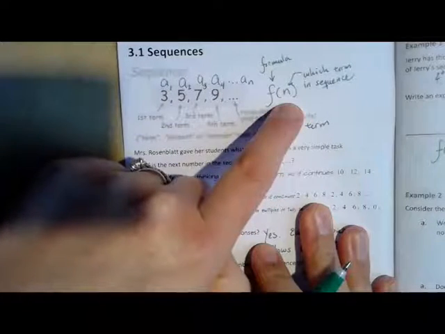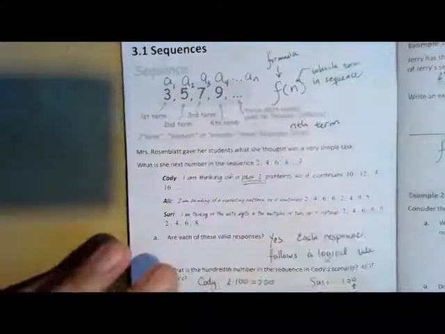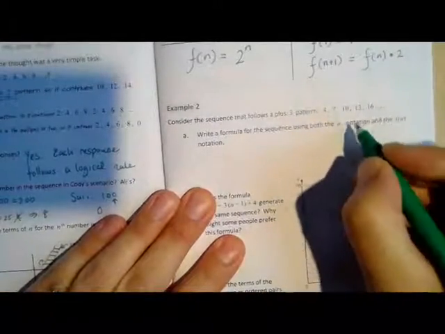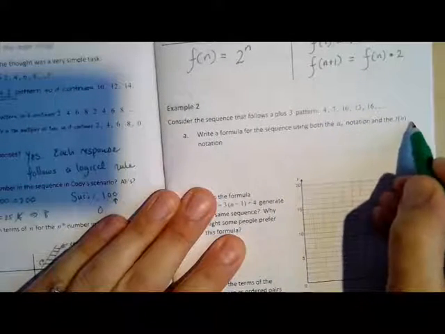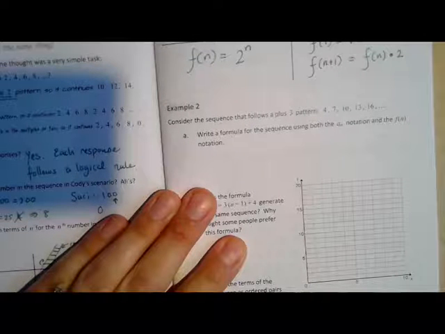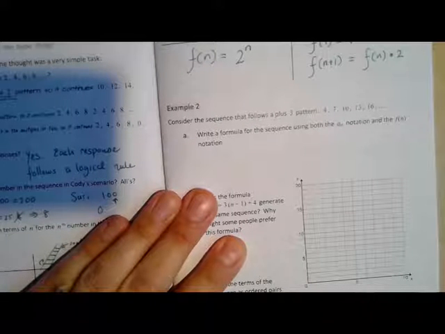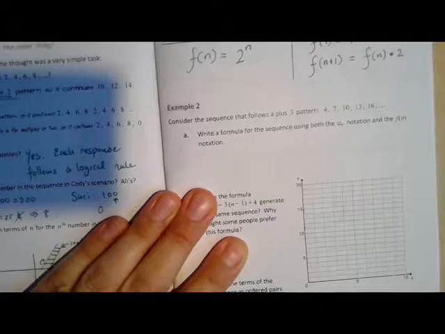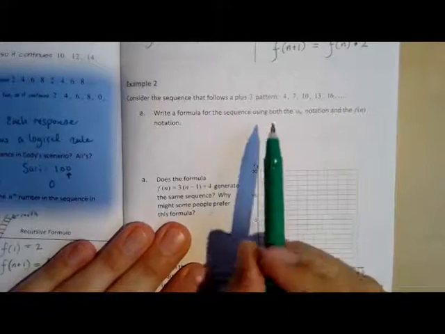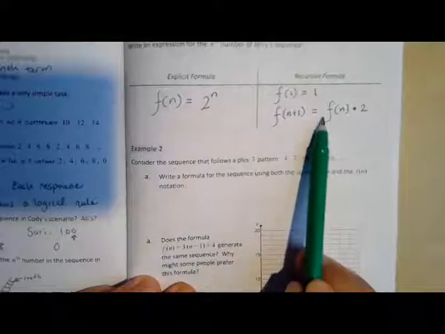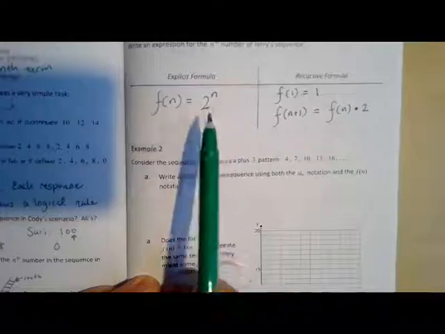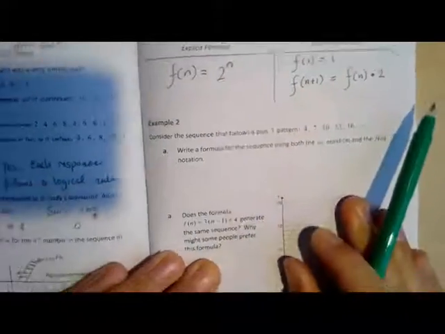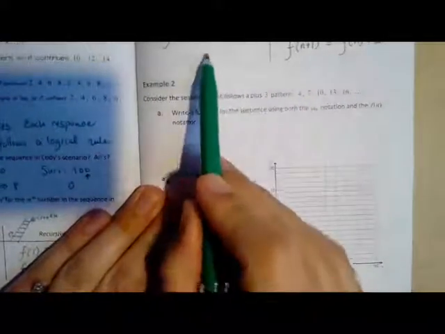So coming back to what that looks like, if I wanted to focus on using both the a sub n notation and f of n notation, I'd have to think about how I would do a plus 3 pattern. And to do that, I have to decide, do I want to write an explicit formula or a recursive formula? Remember, explicit gives you the term directly. You just plug in for n. Recursive builds. And I have to be honest here, I'm not sure how to write an explicit formula, but I'm pretty sure how to write a recursive formula.